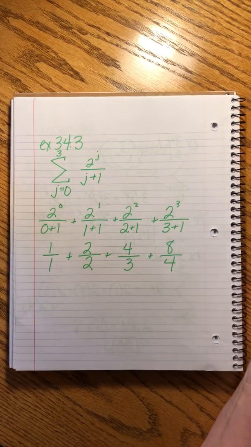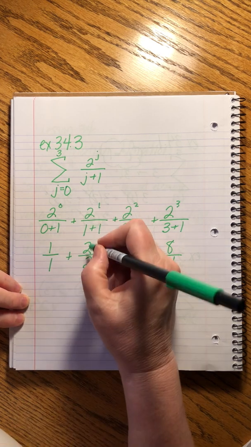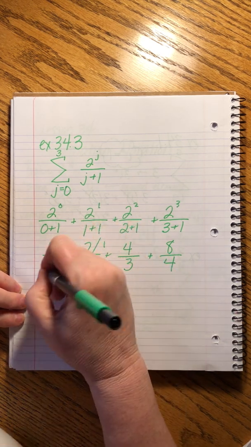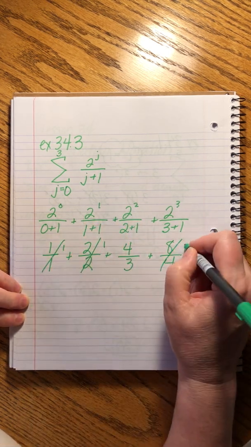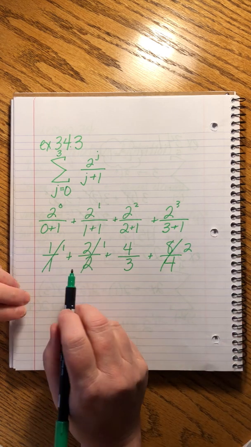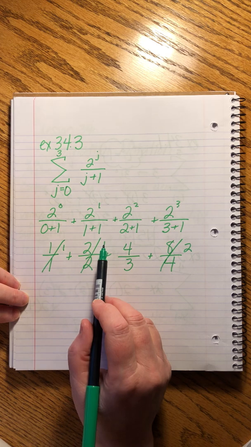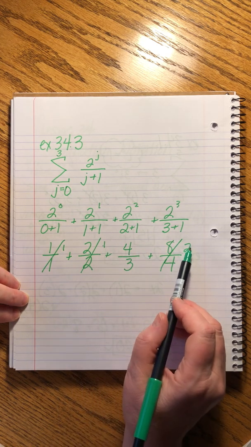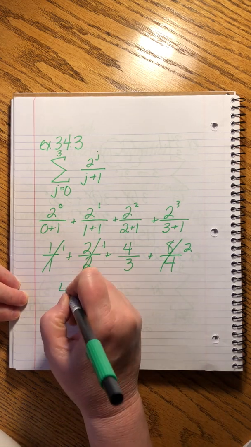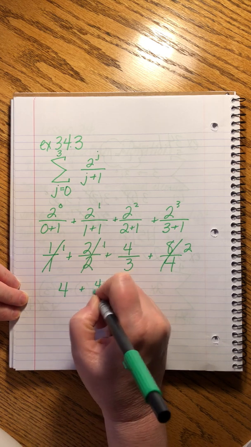Now that looks like a lot of hideous and scary fractions, and it kind of is, but look what happens. This is equal to 1, this is equal to 1, this is equal to 2. So my final answer is 1, 2, 3, 4 plus 4/3.